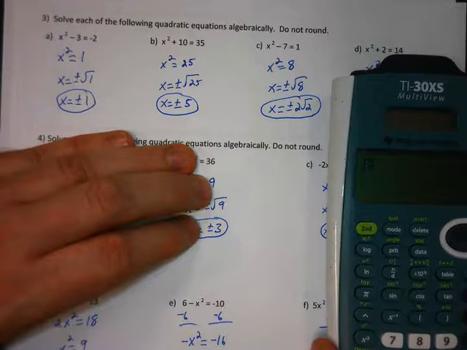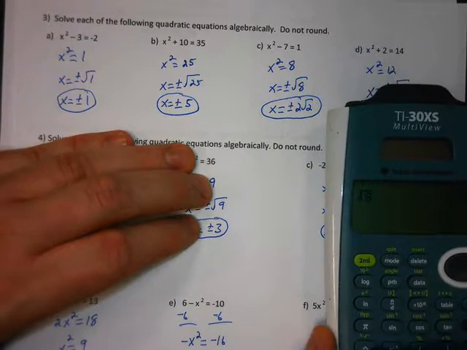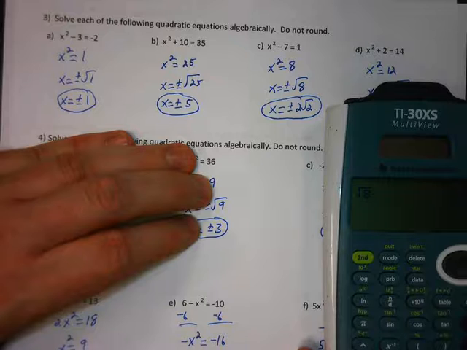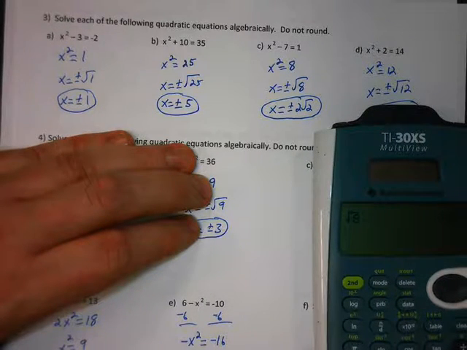Okay, and then part D, if we have x squared plus 2 equals 4, we have to subtract the 2 first. So when we do that, we get x squared equals 12. Again, we have x squared equals a number, so we're going to solve it by doing x equals plus or minus square root of that number, which will give us plus or minus square root of 12.